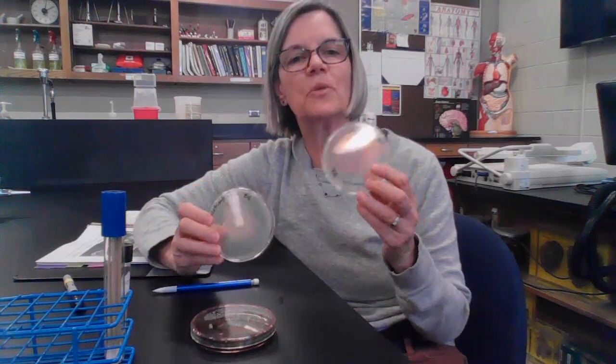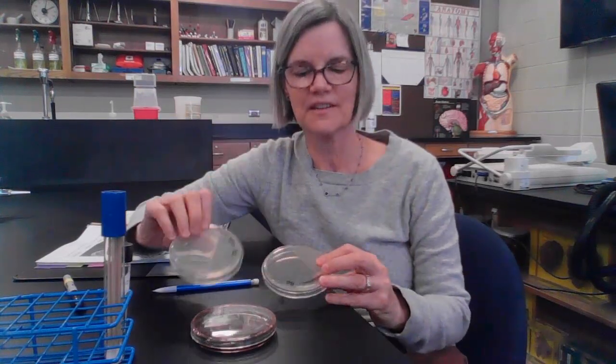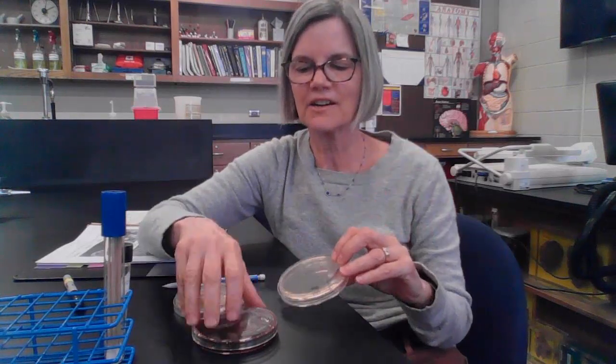I have three different kinds of media here: one is nutrient agar, one is Sabouraud agar, and the third one is EMB agar, eosin methylene blue. Recall that nutrient agar is a general purpose medium where most of the organisms that will grow on media will be able to grow on nutrient agar, not all, but most of them.